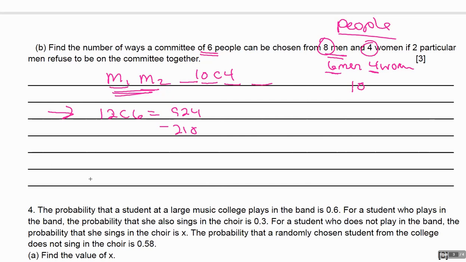714. That's the number of committees where the people that hate each other are not on it. I did something, I don't know what I did. What I did, I took away the 2 men, right? Yeah. And I did similar. It was similar to the previous question. So you just took them away?